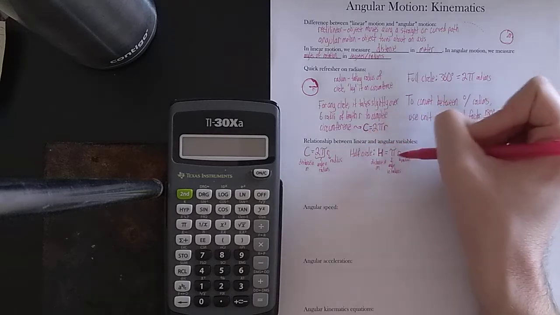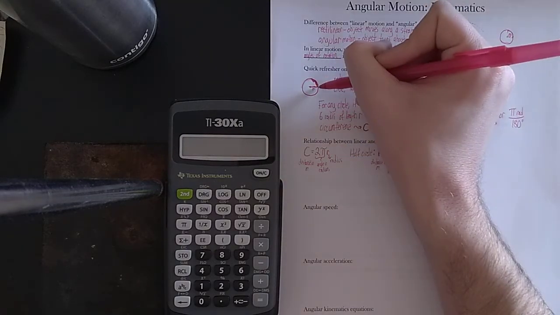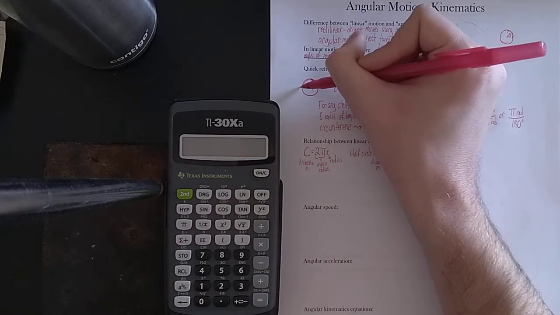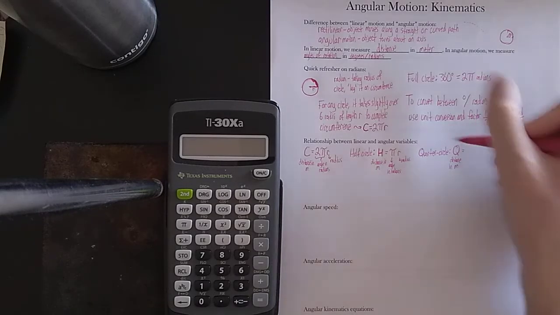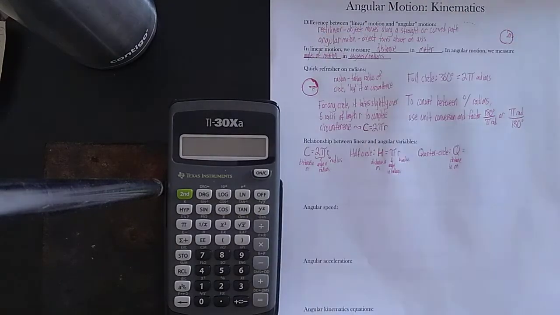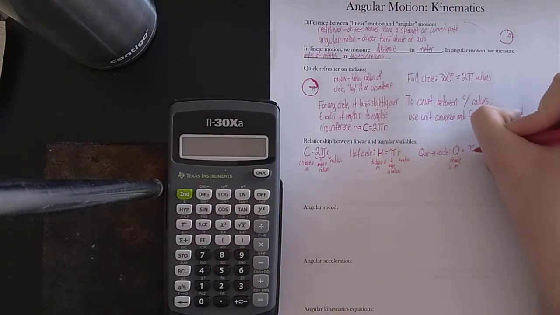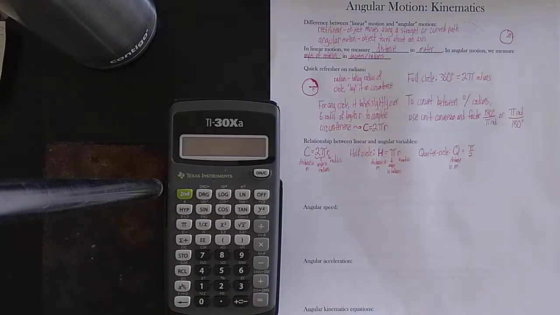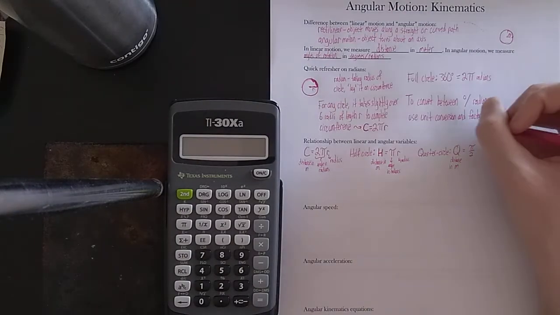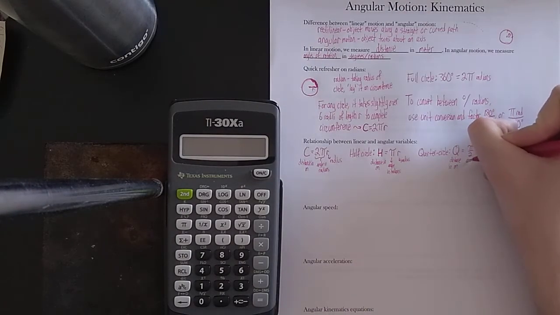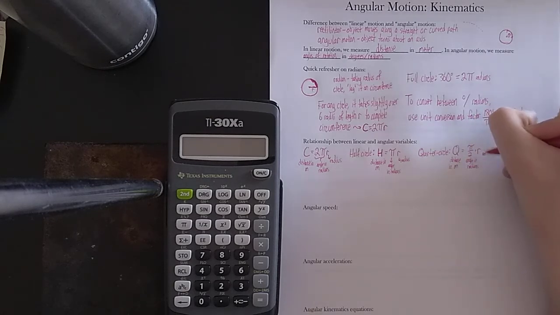If pi was the angular displacement from here to here along a half circle, the angular displacement around a quarter circle should be pi over 2. And if you remember your trigonometry and what you learned in math class, geometry, pi over 2 is equal to 90 degrees. It makes complete sense. This is the angle in radians. And then once again, r is the radius.